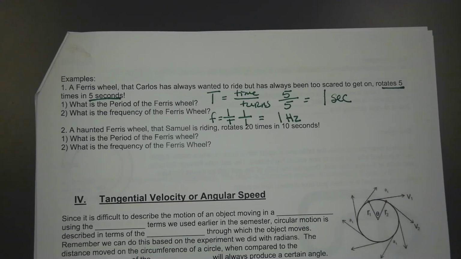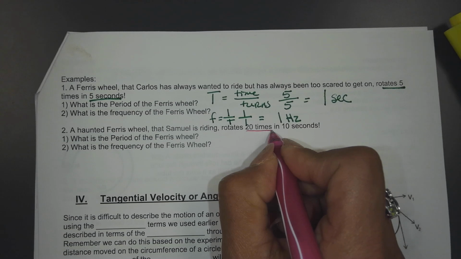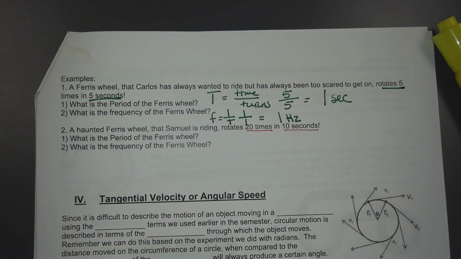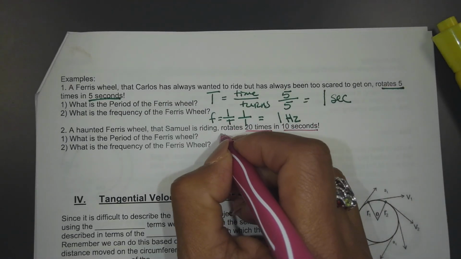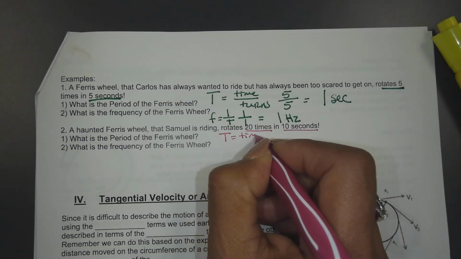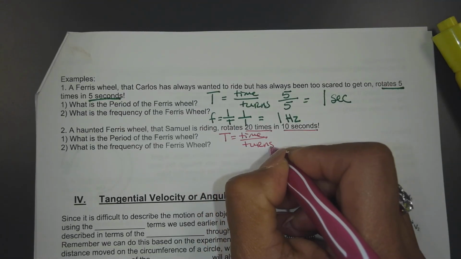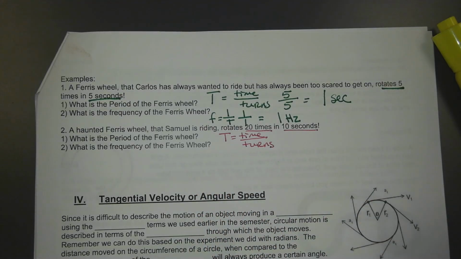The next one. Now, this Ferris wheel is a haunted Ferris wheel. It's even faster. It says here that Samuel got on this ride, and this ride actually rotates 20 times in 10 seconds. So again, they did not give us frequency, so we're going to use the definition of time over turns, or how much time total.